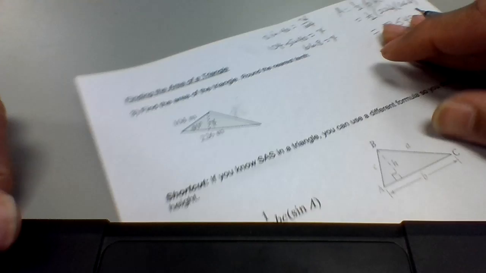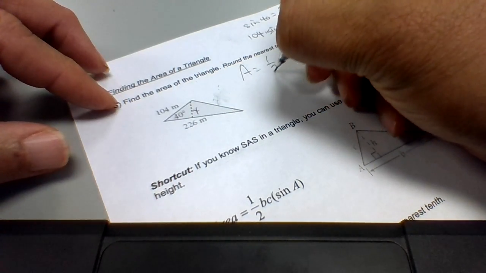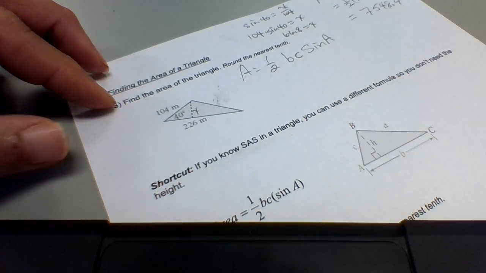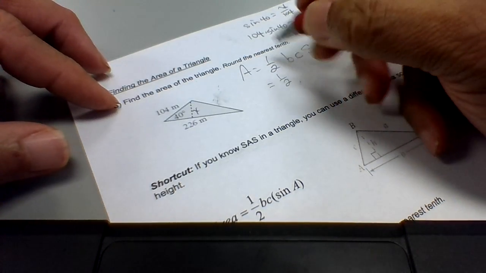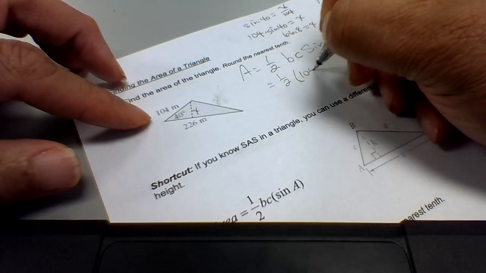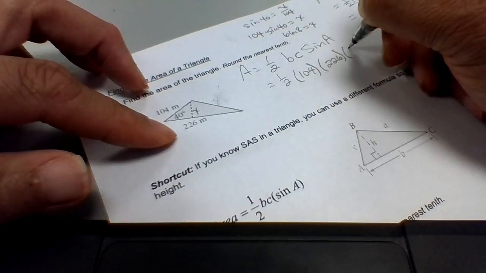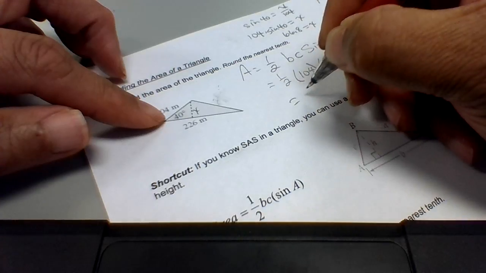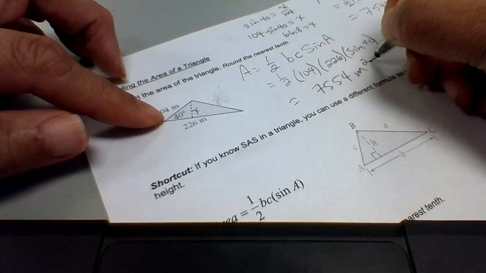7548.4. And then there's another way that you learn, which is area is equal to 1/2 BC times the sine of A. BC stands for your sides. So 1/2, one side is 104, and the other side is 226 times the sine of A, which is 40. And doing this, you end up with 7554 meters squared.